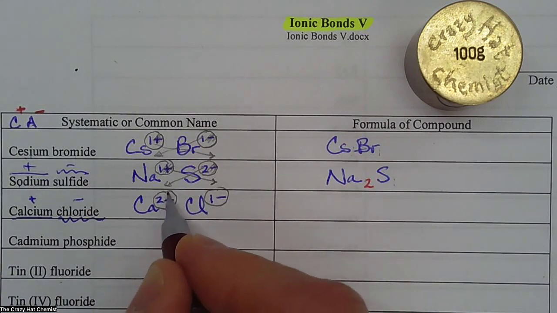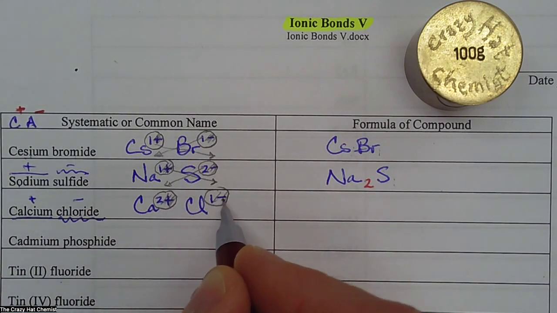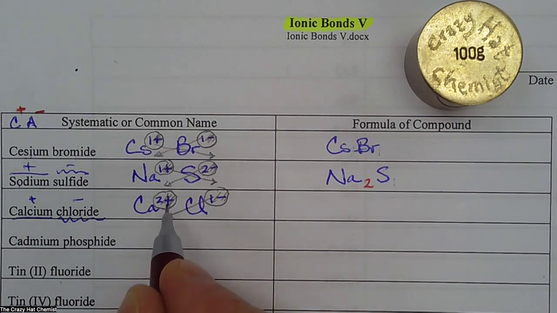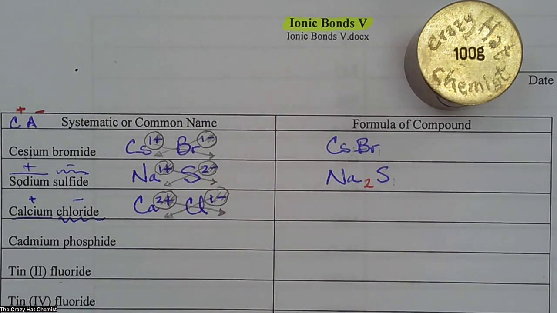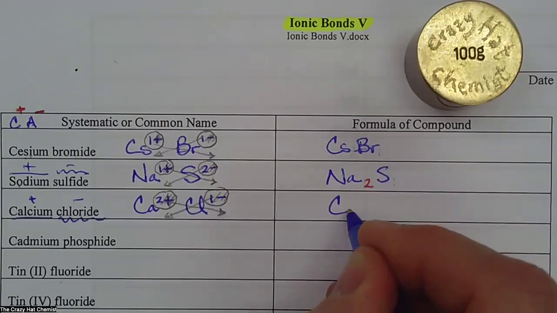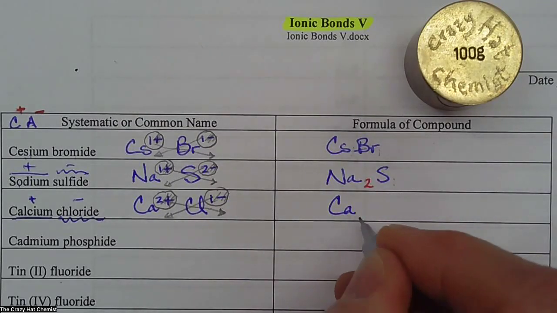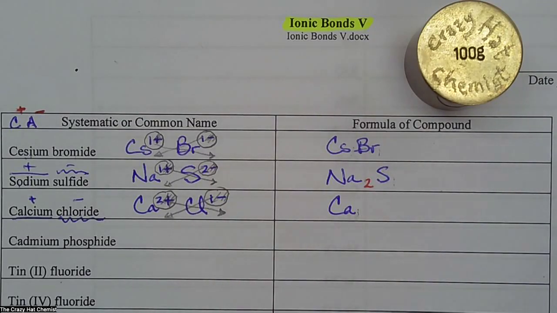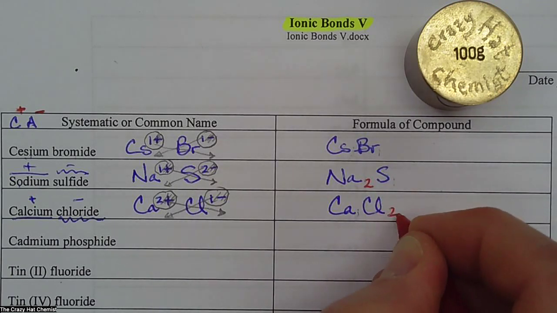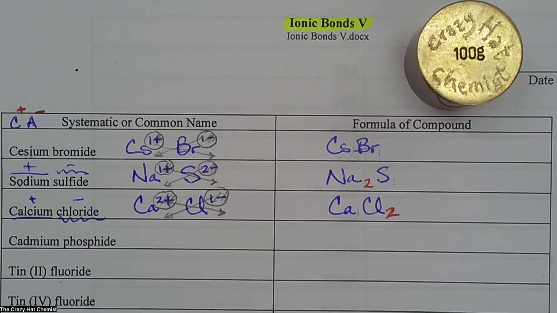You're going to take the bull by the horns, flip, bring it down. So I'm going to circle these two numbers, get rid of that positive, get rid of that negative. That 1 comes here. We don't write 1s. That 2 comes there. We most certainly write that. So that's going to be a Ca with a 1 in pencil that is actually not there, and a Cl with a subscript 2. There's calcium chloride. Perfect. Just like that.